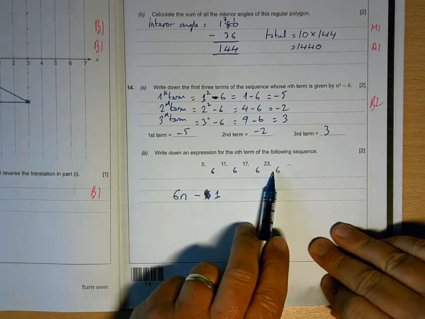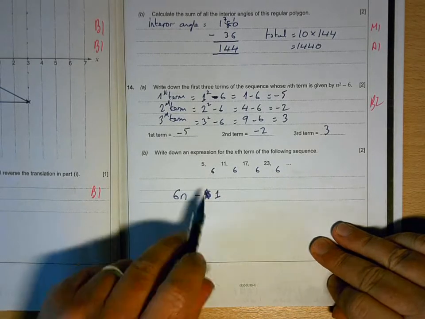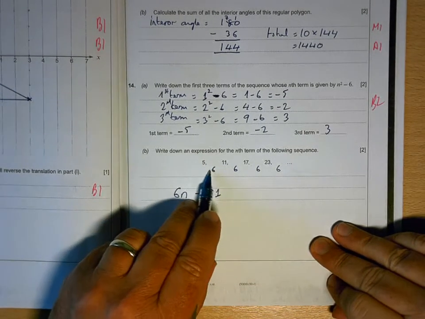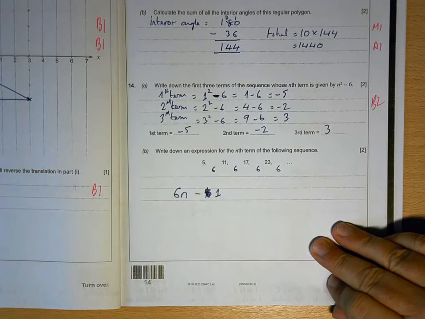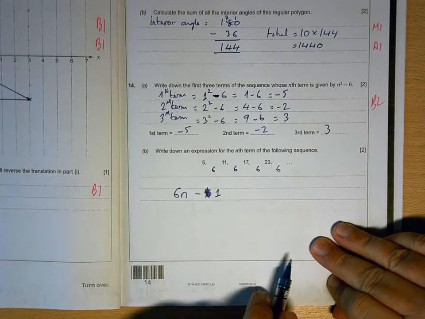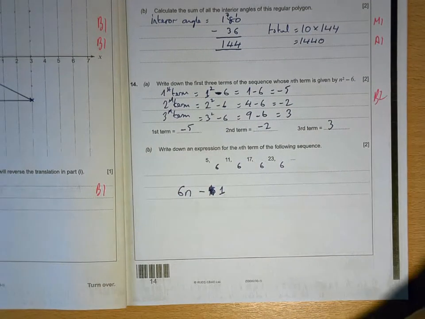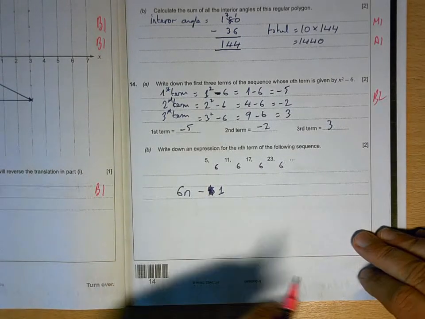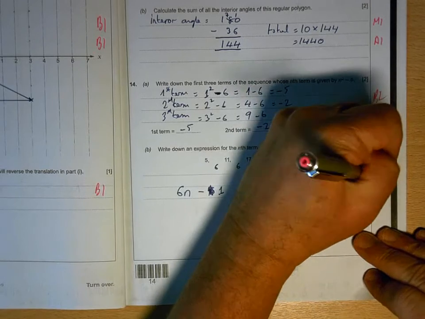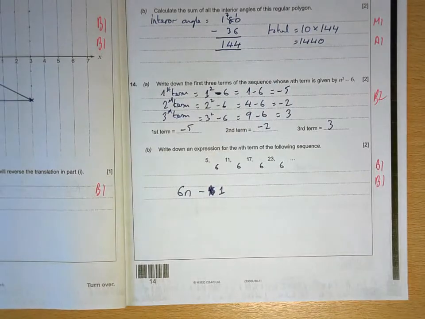It's 6, so it's a 6n rule, and then look at what you've got to do to turn the 6 into that first number in the pattern. So we take 1 off it. So the marks for that: 1 mark if we see it's a 6n rule, and the extra mark if you get the shift correct.